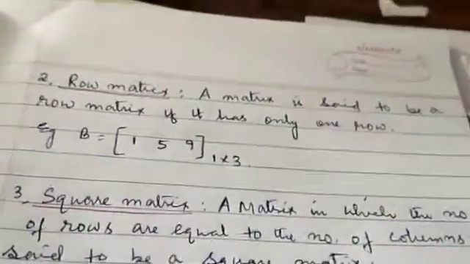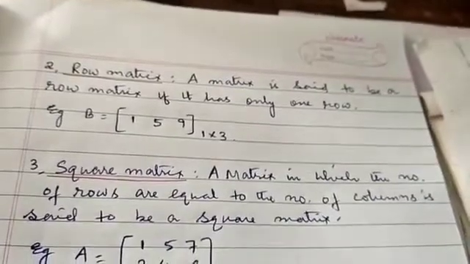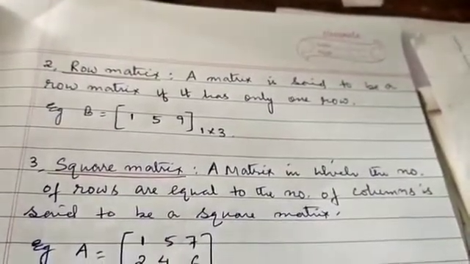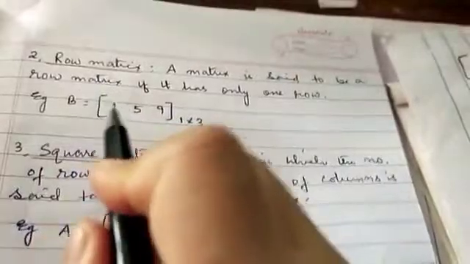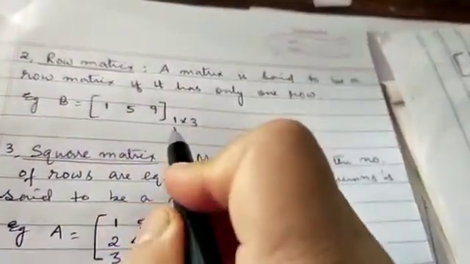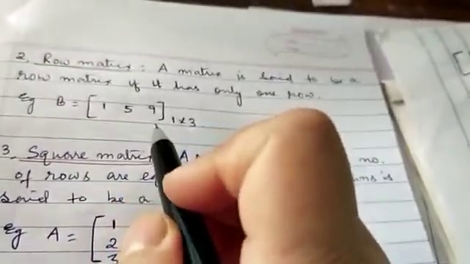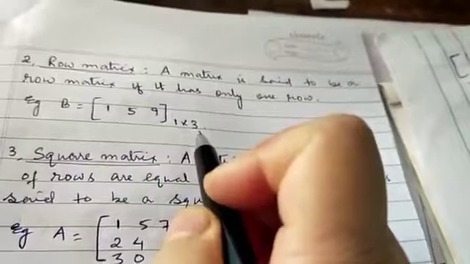Then we'll go to the next one, the row matrix, just the opposite of your column matrix. A matrix is said to be a row matrix if it has only one row. Just see that B is given by 1, 5, 9. So it's one row, with first column, second column, and third column. Therefore, it's 1 by 3.